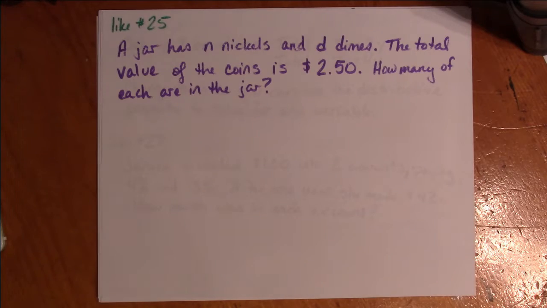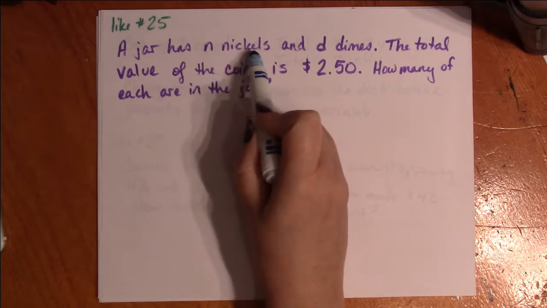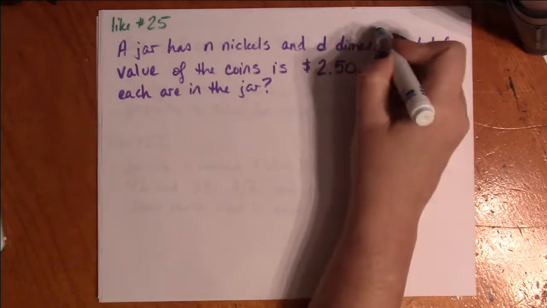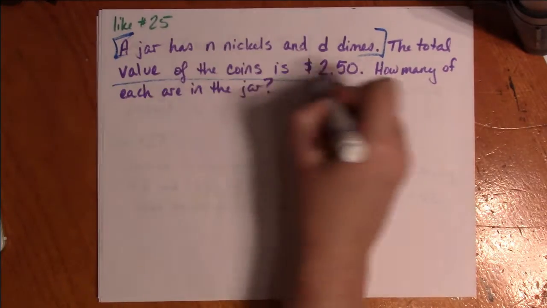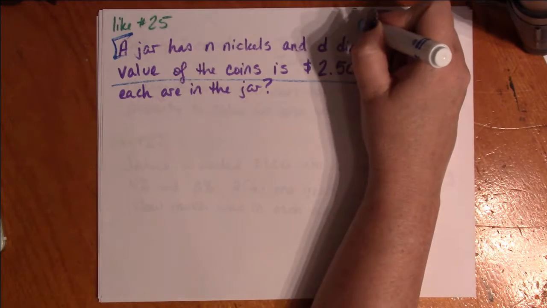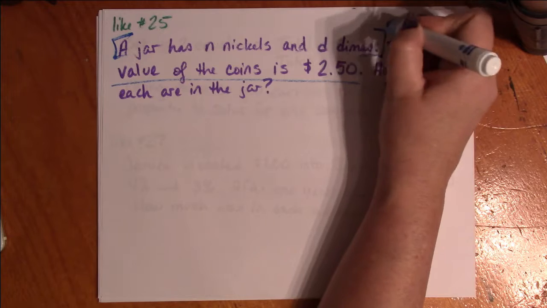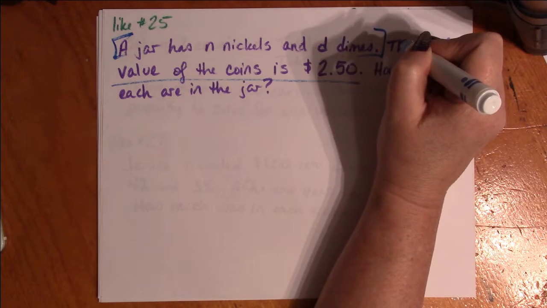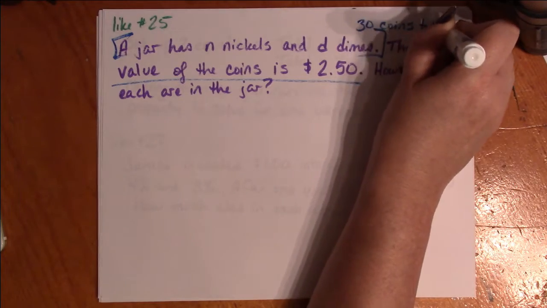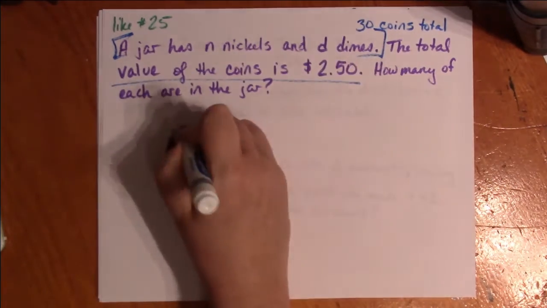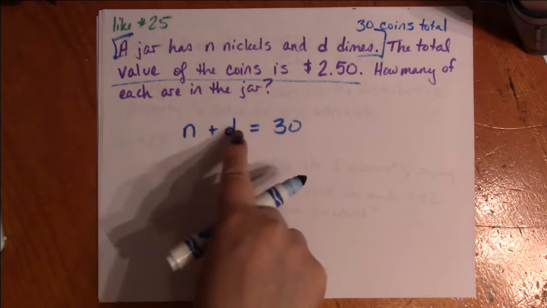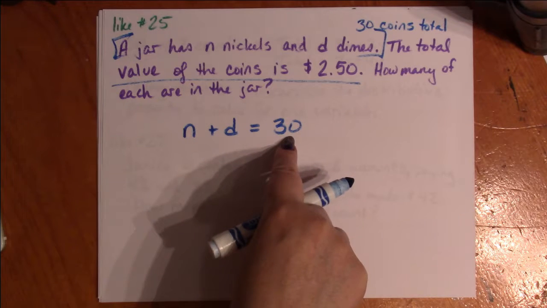A problem like number 25. A jar has N number of nickels in it and D number of dimes in it, and the total value of the coins is 250. Here's one equation, and here's the other. It also tells you there are 30 coins in the jar, so we're going to say there are 30 coins total. So your first one is going to be N plus D equals 30, the number of nickels plus the number of dimes equals 30 total coins.